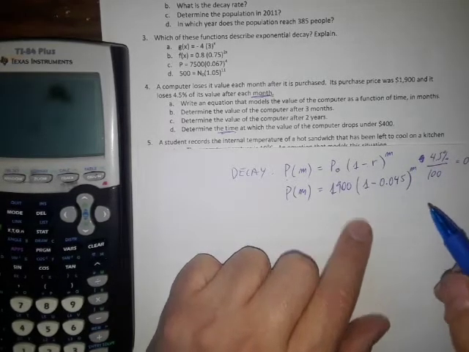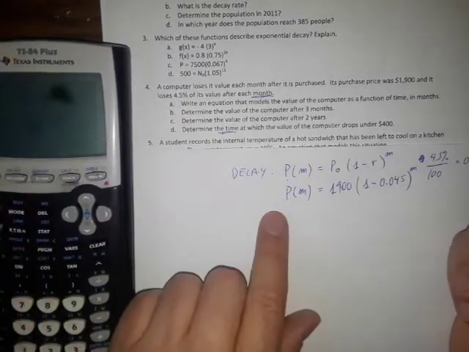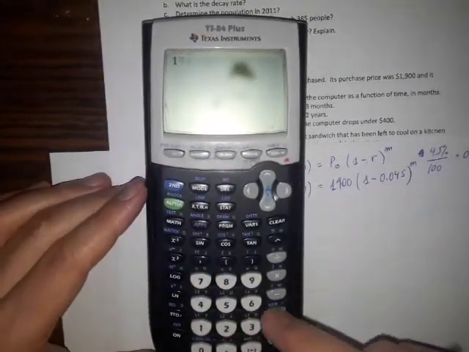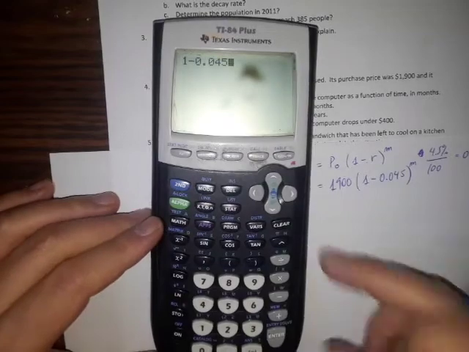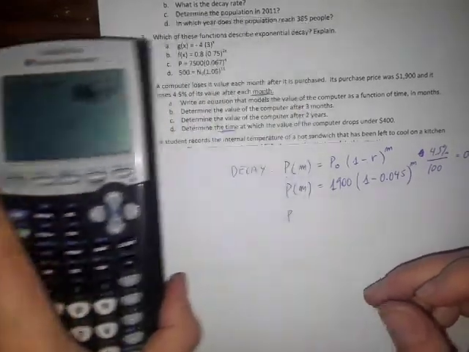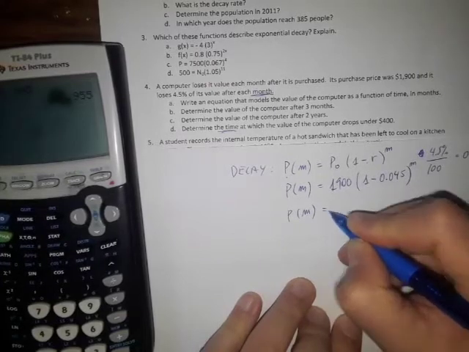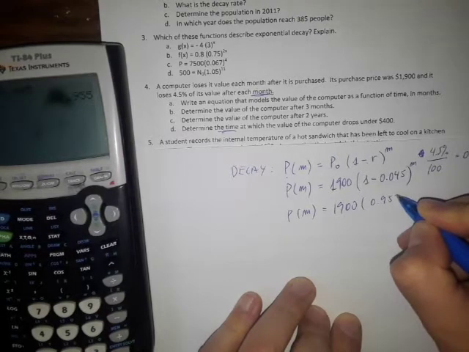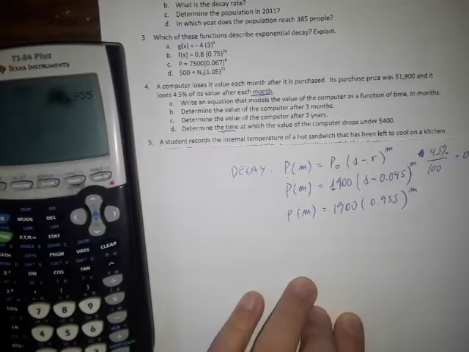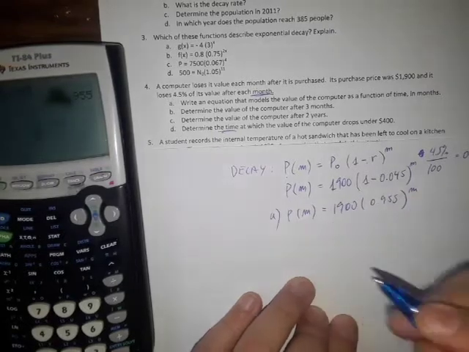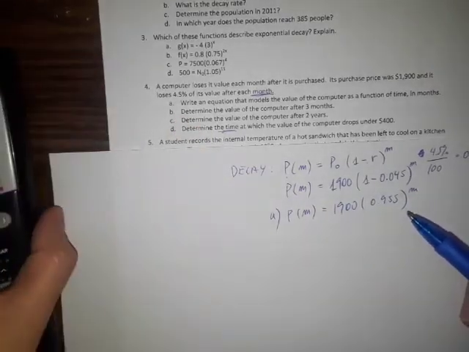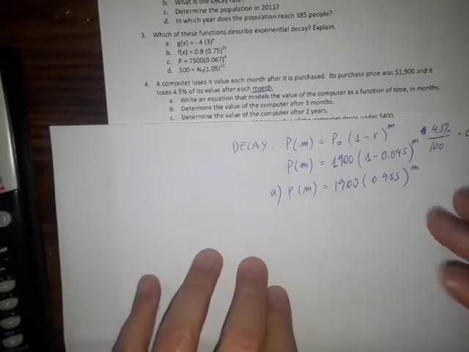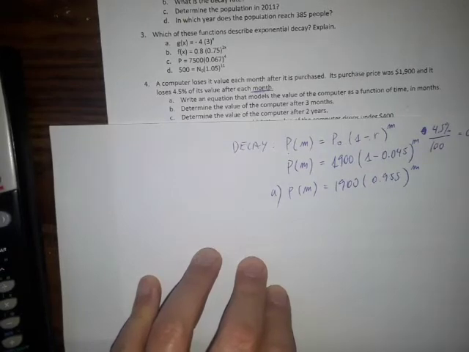Okay. Now, if we subtract 1 minus 0.045, what we get is 0.955, right? 1,900, 0.955 to the power of m. Okay, this is for the first question, for the first exercise, number A, which write an equation that models the value of the computer as a function of time in months. That's what we did for A.